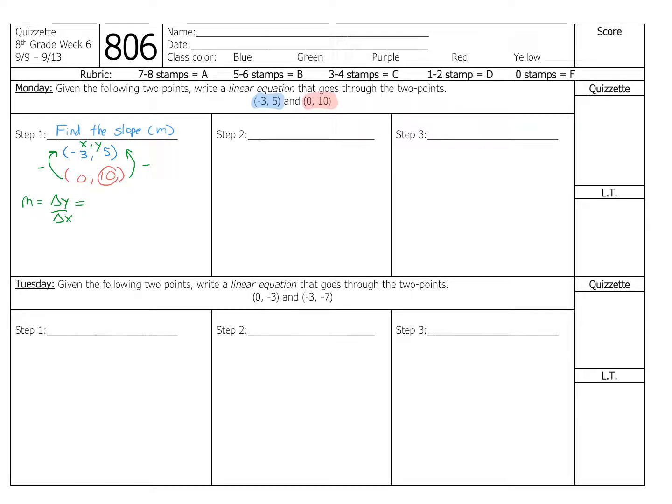So the bottom number is a 10, so I'm writing 10 minus 5. How you say it is how you write it. And then I would look at my x's. 0 minus, so minus a -3. People always forget that double negative. Don't forget that double negative. They just put 0 minus 3. That changes everything. So it'd be 0 minus -3, not 0 minus 3.